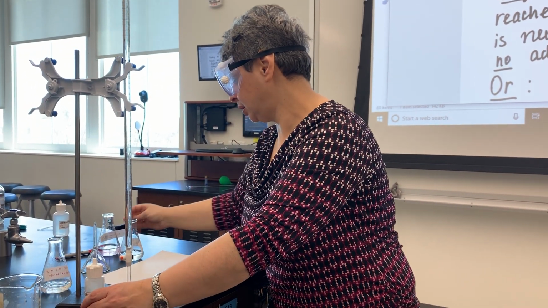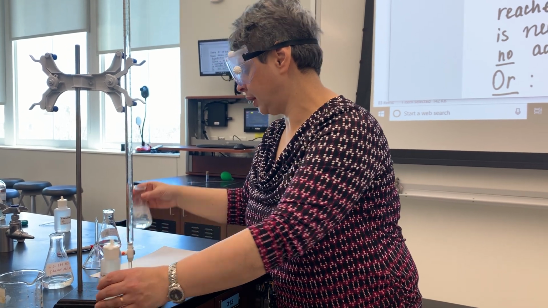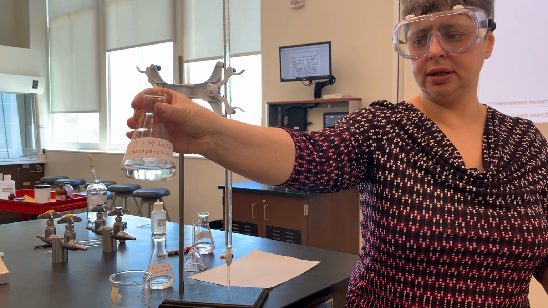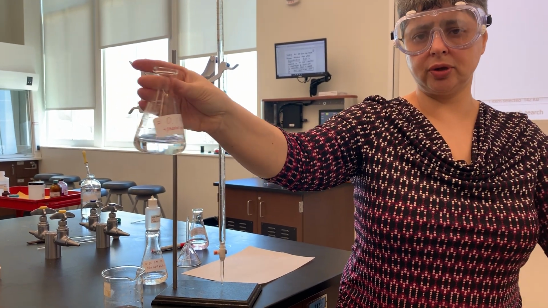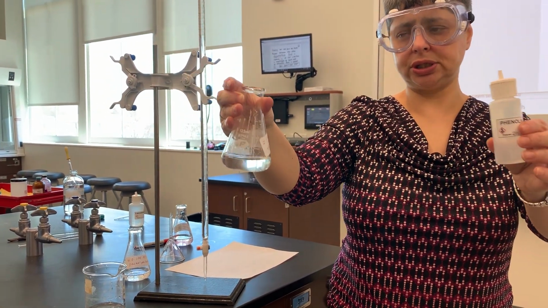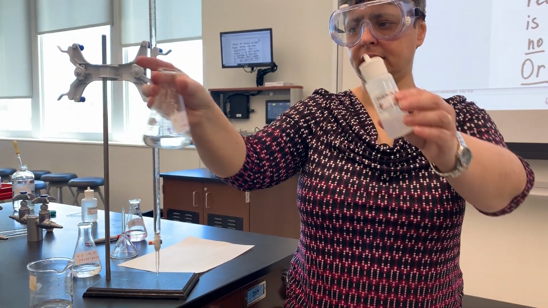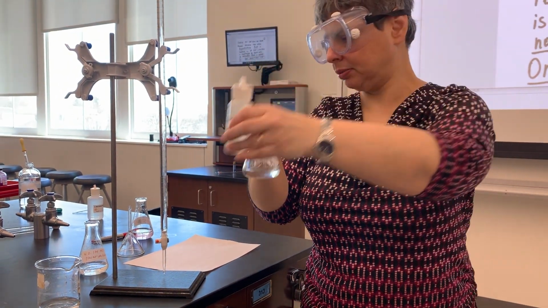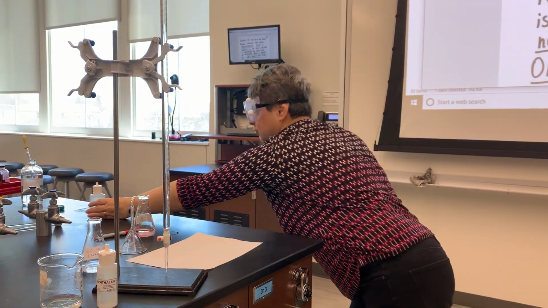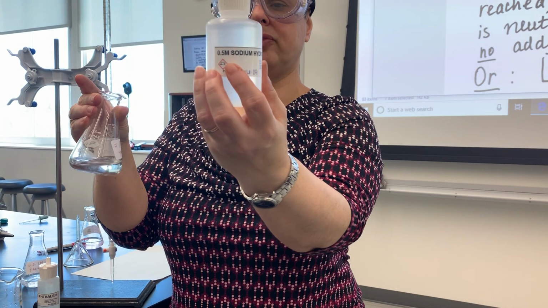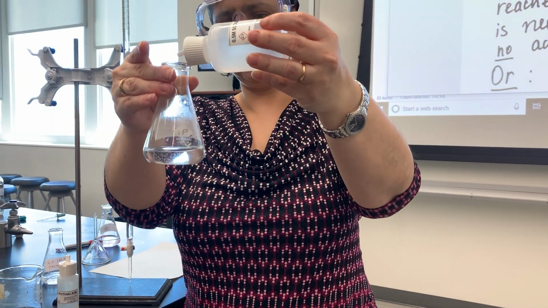And here I have some sodium hydroxide that I added to water, and I'm going to add some phenolphthalein. I'd like you to see what happens. So this is base. Oops, I'm spilling the whole thing. This right here is approximately 0.5 molar sodium hydroxide.